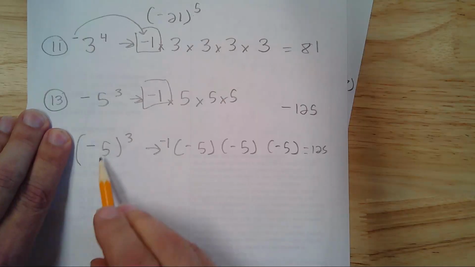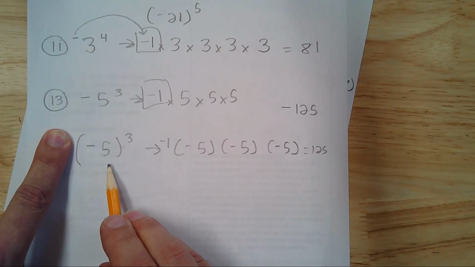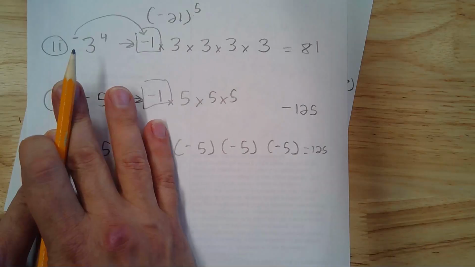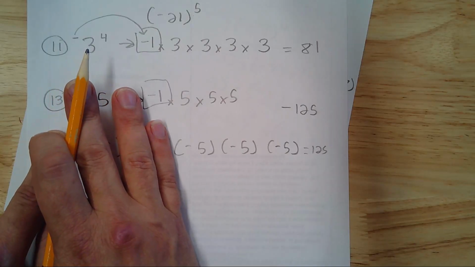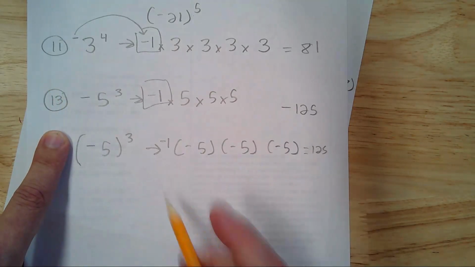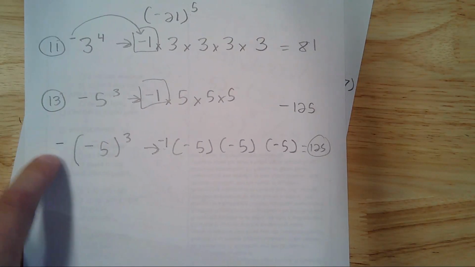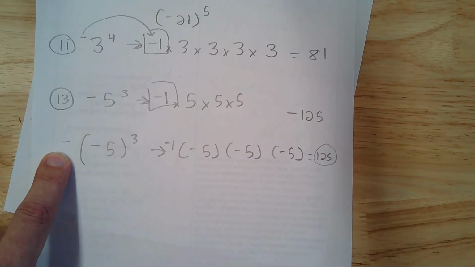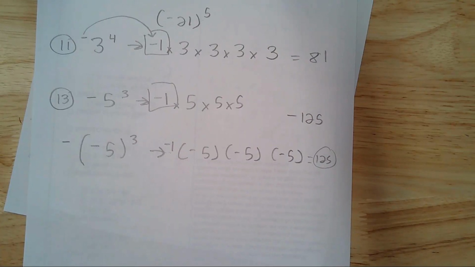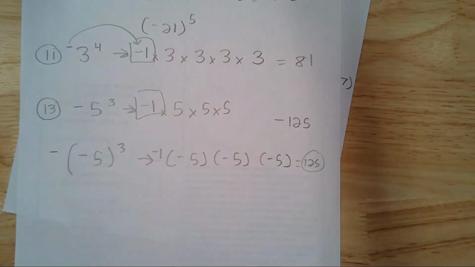The opposite of negative 5 to the third power: negative 5 to the third power is negative 125. Negative 125 times negative 1, positive 125. So whenever we have that negative outside the box, it means the opposite. It means multiply by negative 1. You need to show me multiply by negative 1 then. Is it a negative number or is it an opposite?